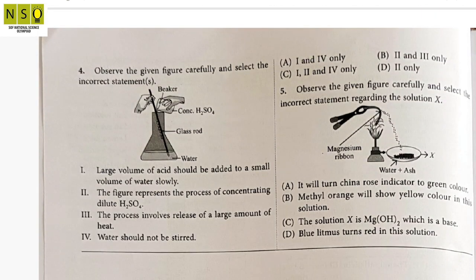Now the fourth one is observe the given figure. In this figure, they are working with a beaker. The beaker has concentrated H2SO4, there is a glass rod and there is water. We have to find the incorrect statement in it. Okay.